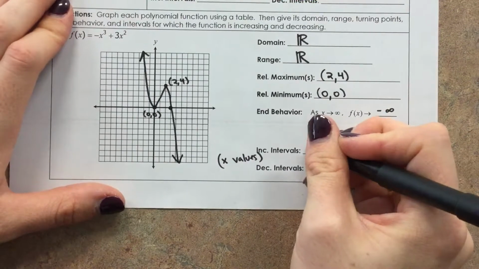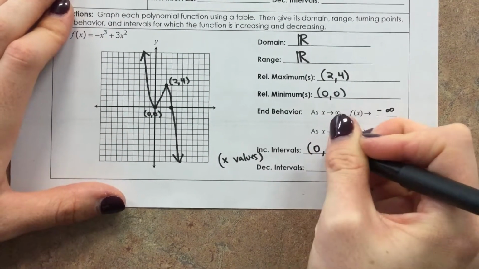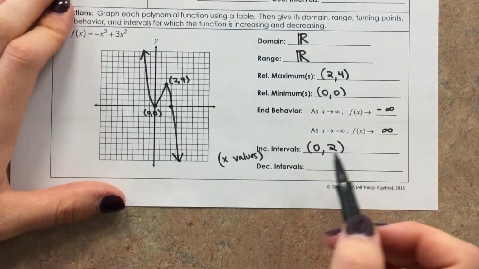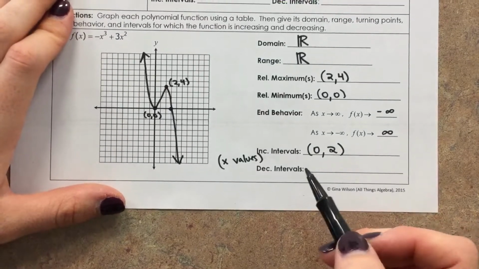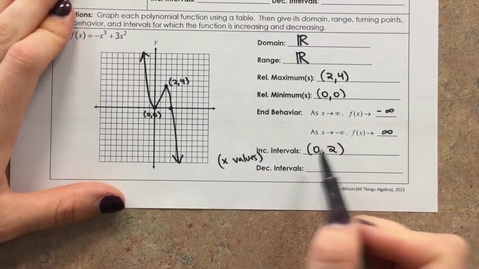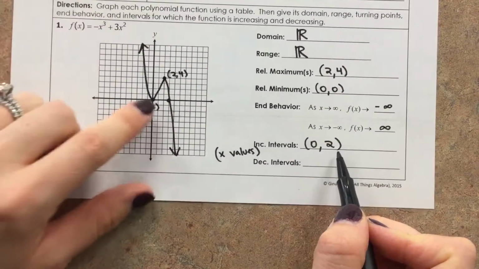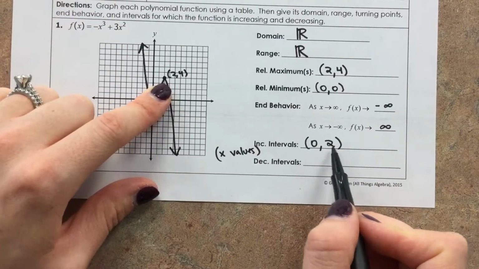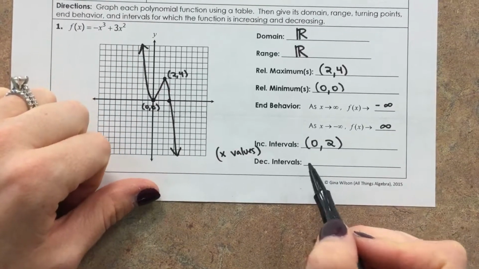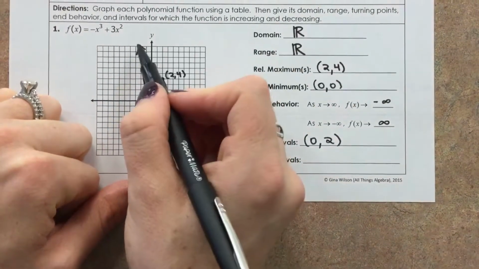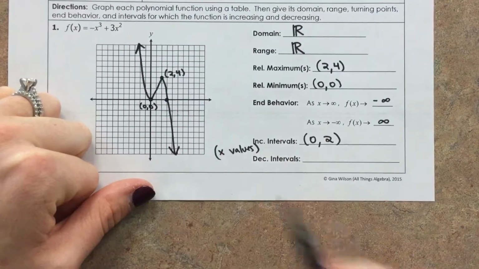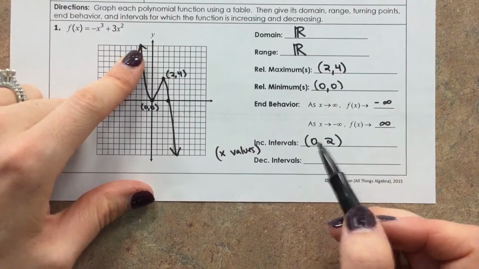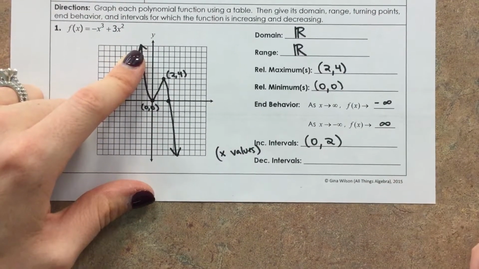So we write (0, 2). This is like interval notation that you guys did way back in Unit 1. So this is the beginning and this is the end. The graph starts to increase when x is 0. The graph stops increasing and turns around when x is 2. Decreasing intervals, we actually have two separate intervals because it's decreasing here and then it's decreasing again right here. Because of this arrow, it never really starts decreasing.